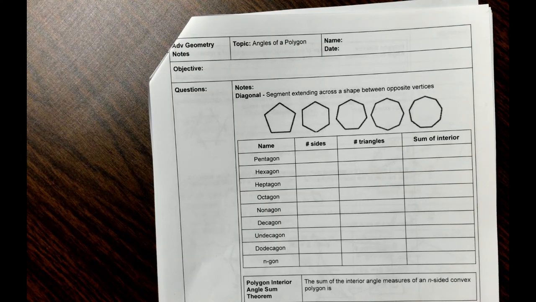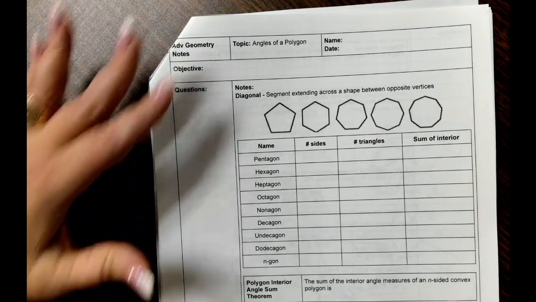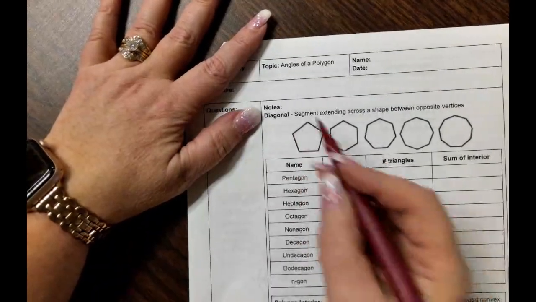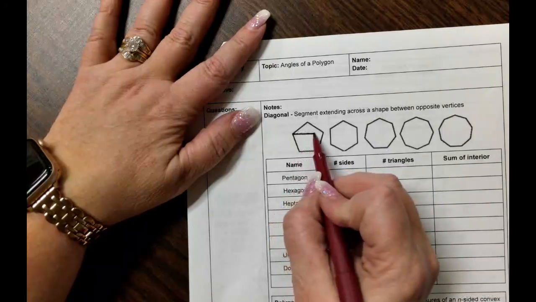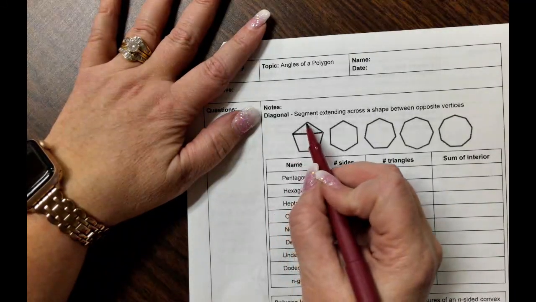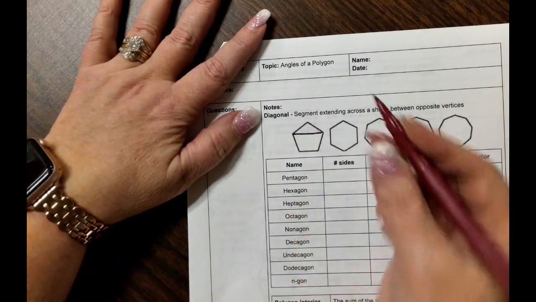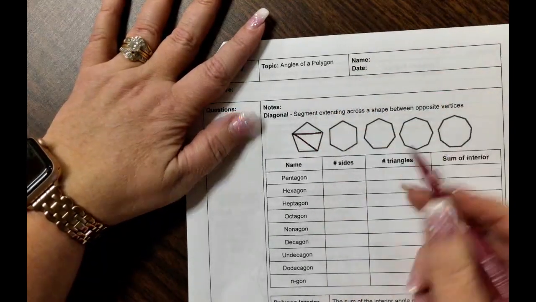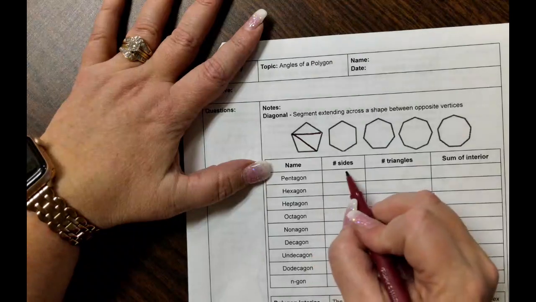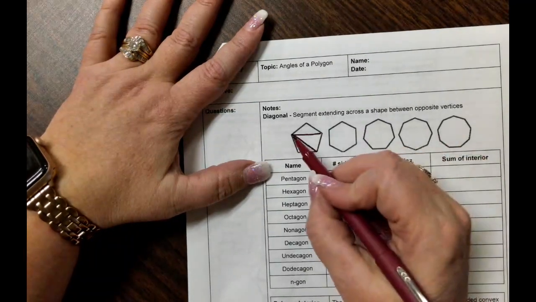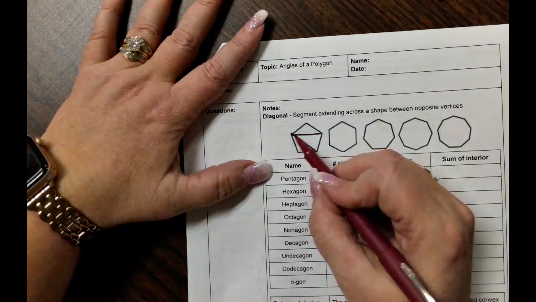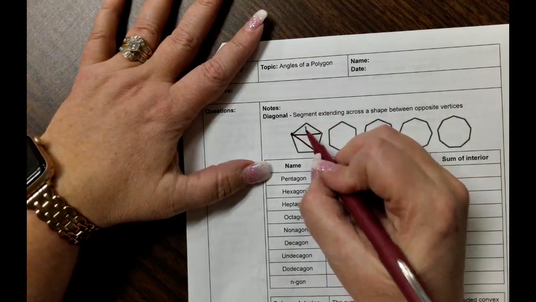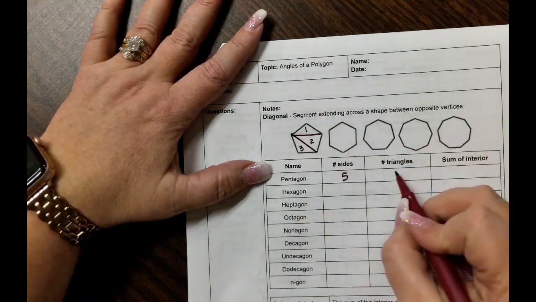So I've got several polygons here, and we're going to draw first the diagonal. Diagonal means we go from one corner across to another corner. You can't draw a diagonal here because that would be on the side itself, and then we would draw across here. So this is a five-sided figure. Its name is a pentagon. It has 5 sides. When you draw the diagonals from one vertex across to all available other vertices, you end up with 1, 2, 3 triangles. So there are 3 triangles.